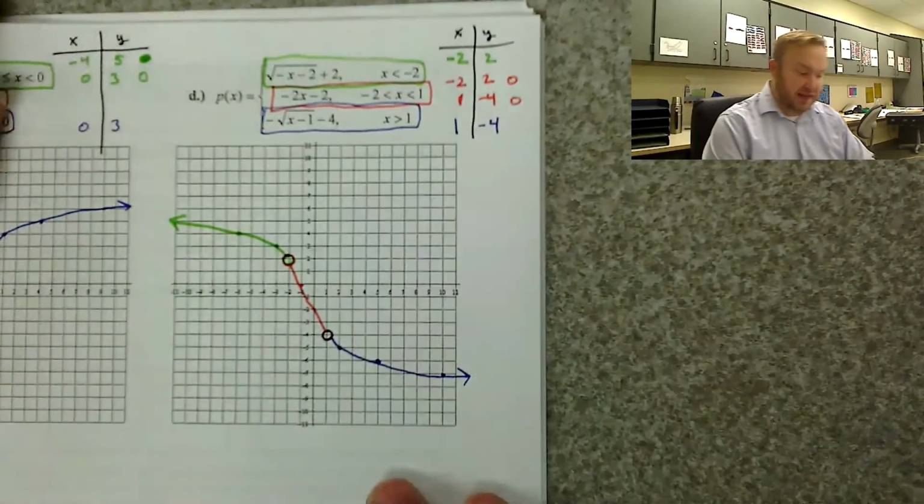All right, so that's it. That ends section 2 for us, which is graphing piecewise functions. I am going to cut it off there because, like I said, I'm a little short on time here. I've got a class starting in a few minutes, but looks like we made it.